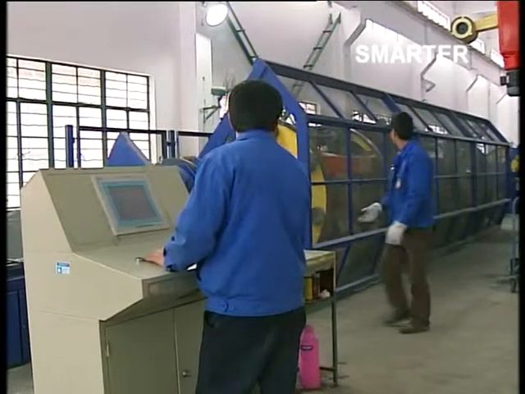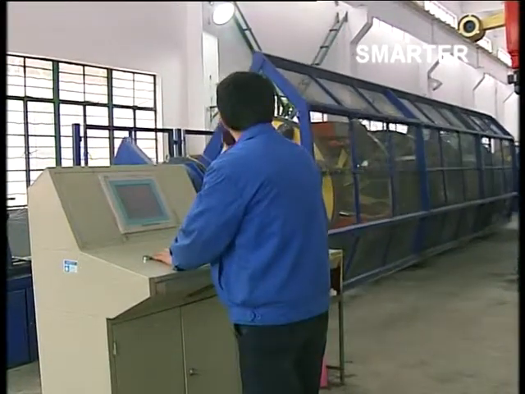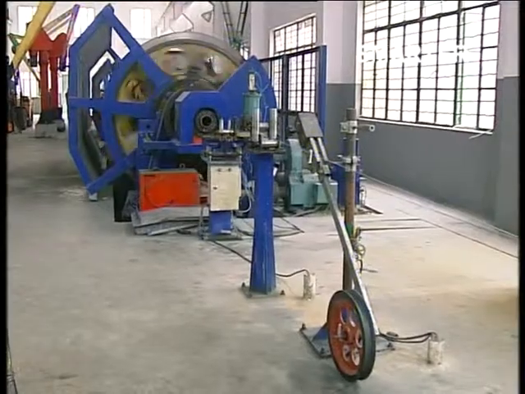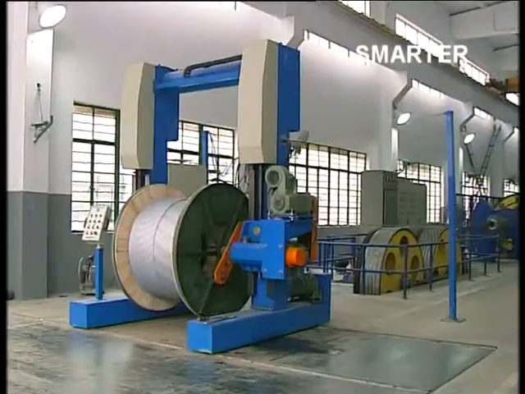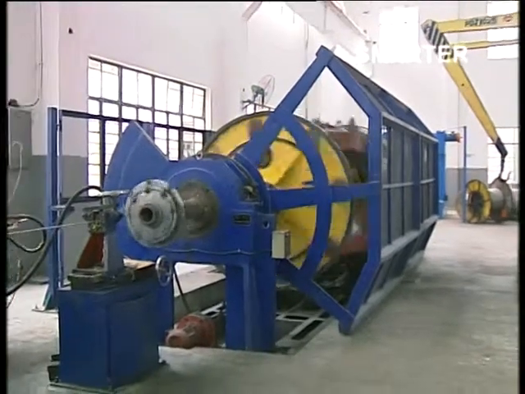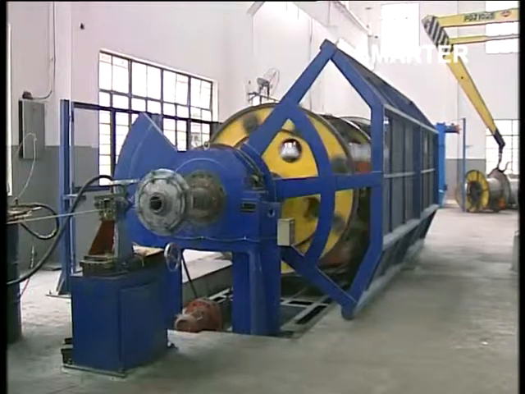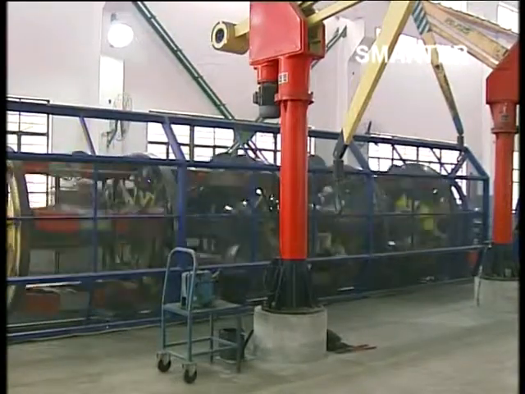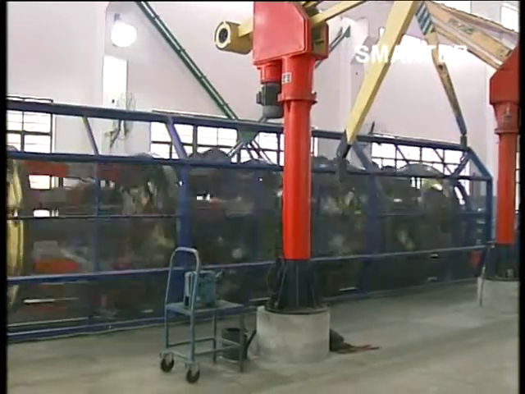The components of the JLY type OPGW planetary stranding machine are central payoff, tension controller for payoff, cage, capstan, and take-up, etc. The central payoff, cage, capstan, and take-up are driven by separate motors. The electric control system can complete the synchronization of cage and capstan.